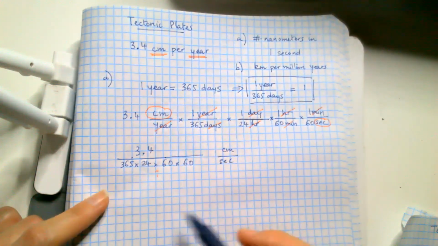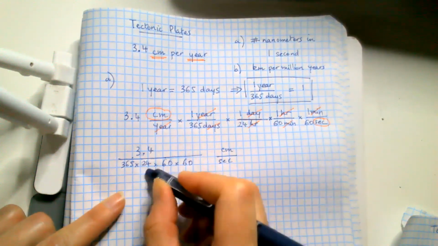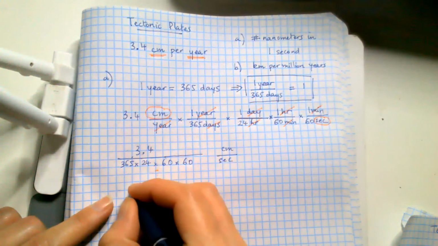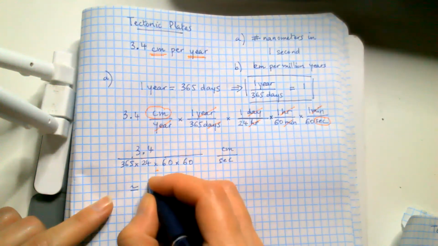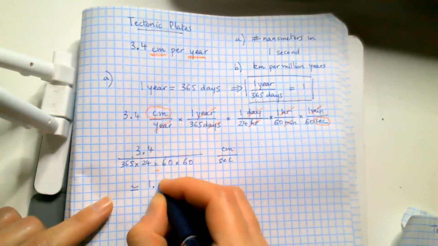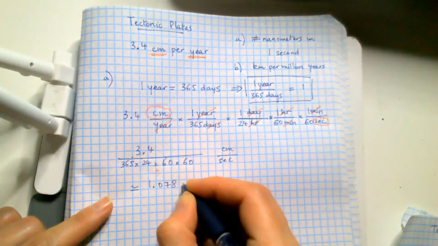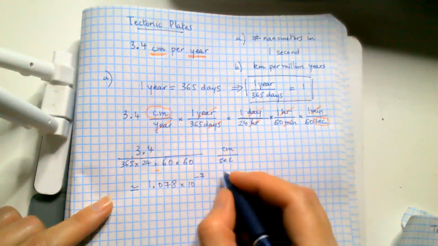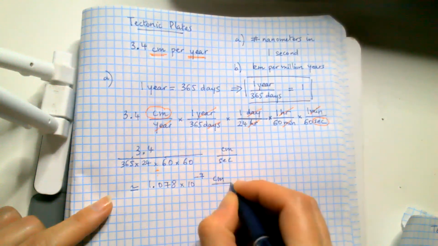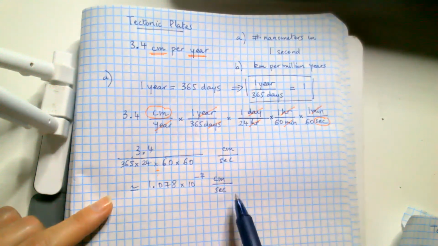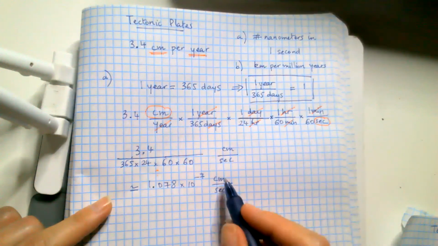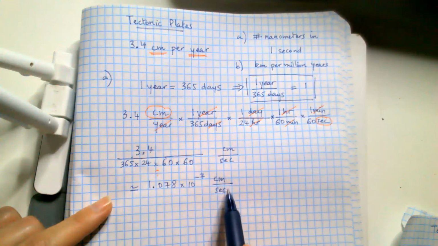So at this point, you can plug that into your calculator and take a look at what it looks like. It's going to give you something that is about 1.078 times 10 to the negative 7 centimeters per second, which is not our final answer, because again, we are looking for the number in meters. So we know we have the number of centimeters in a second.